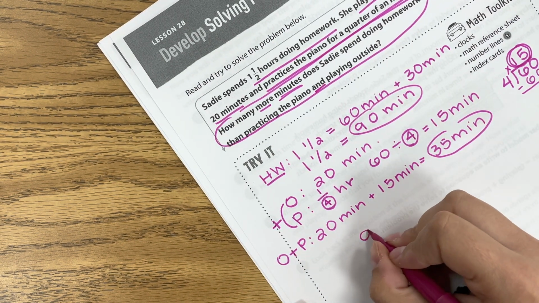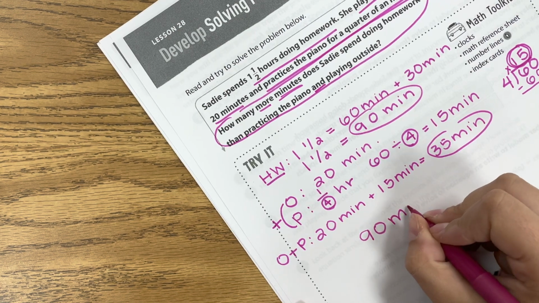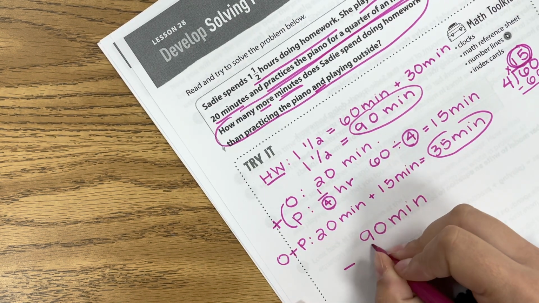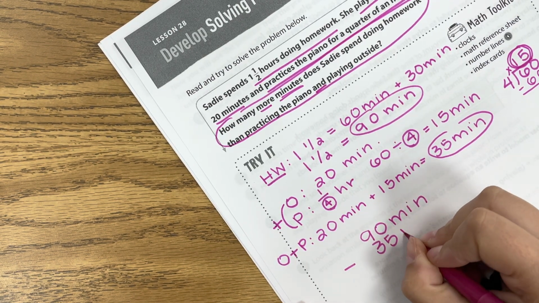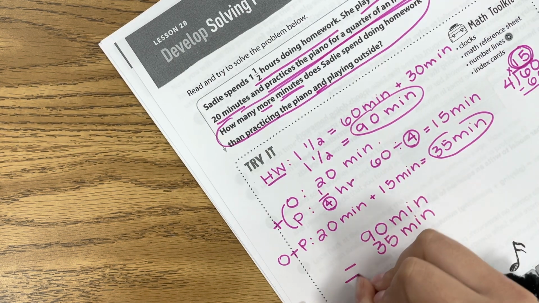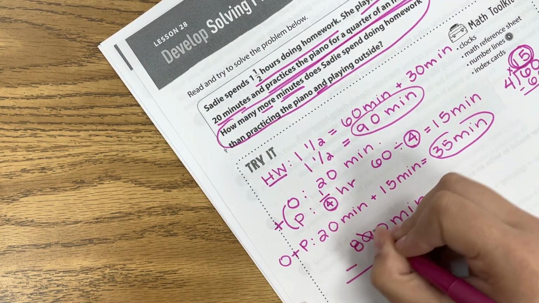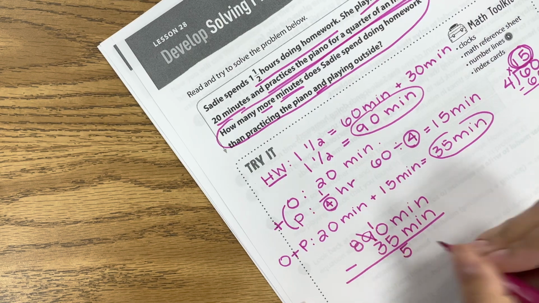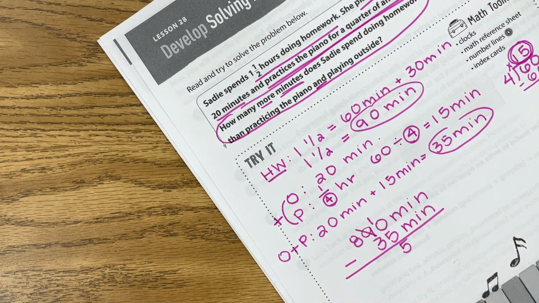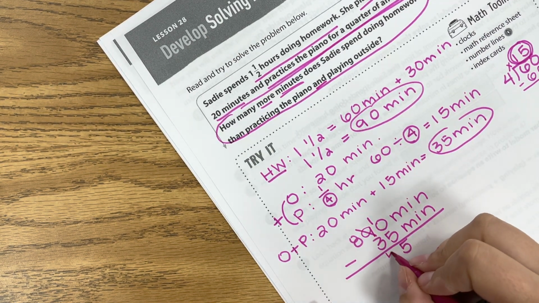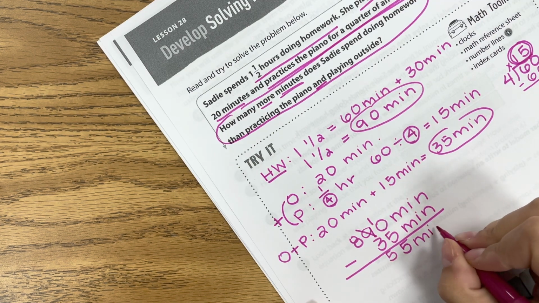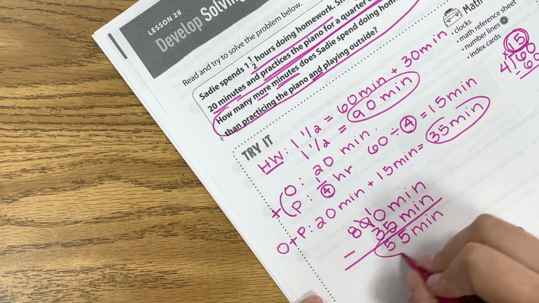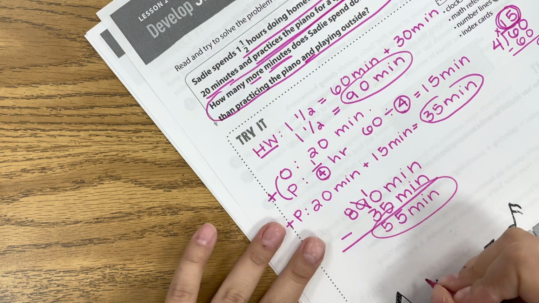So 90 minutes, take away 35 minutes. We need to regroup. 10 take away 5 is 5. 8 take away 3 is 5. So 55 more minutes were spent on homework than practicing the piano and playing outside.